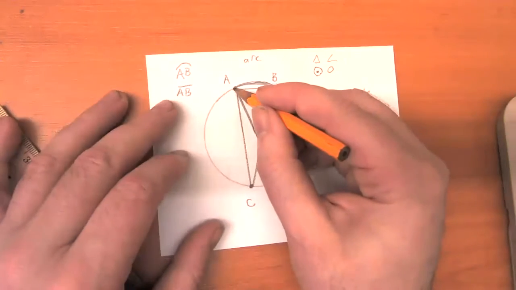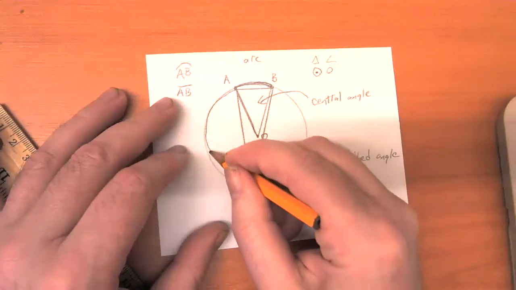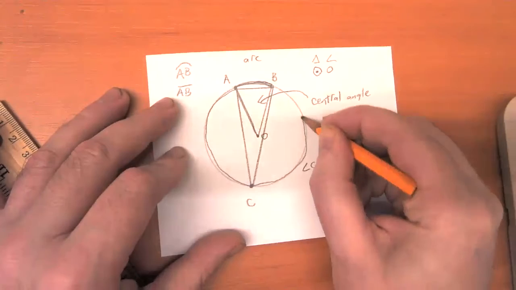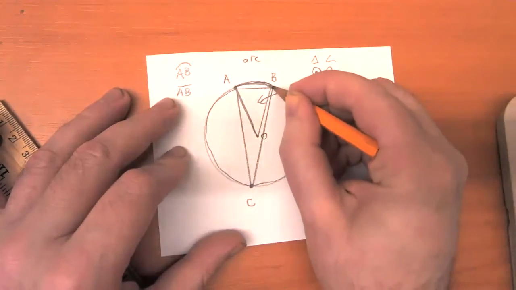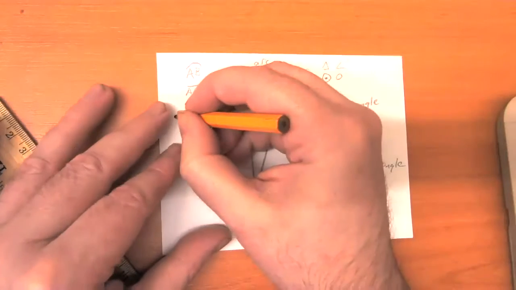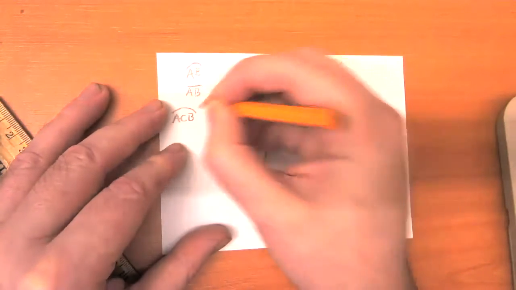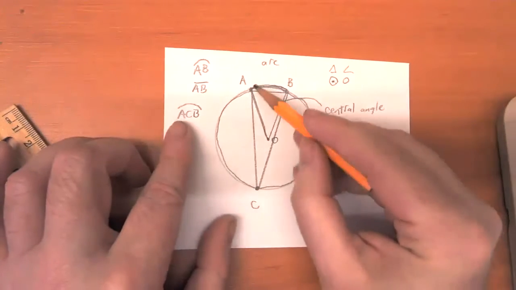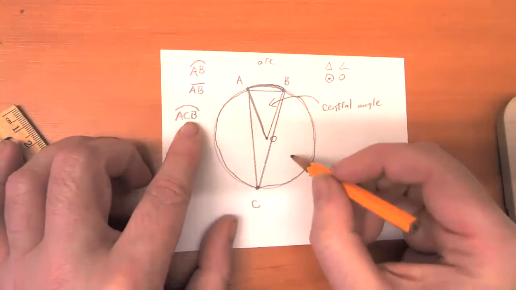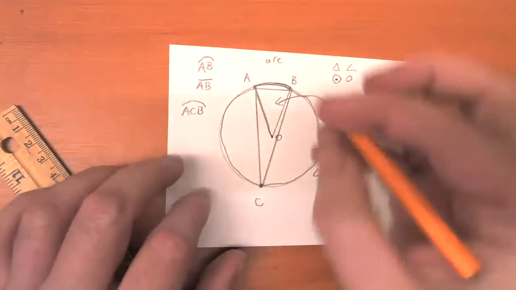When we talk about AB, we might also be talking about the part of the circle that goes all the way around the circle. So if we're talking about a huge part of the circle like that, to distinguish that, we'll make sure that we talk about the part of the circle that goes from A to B that passes through C.